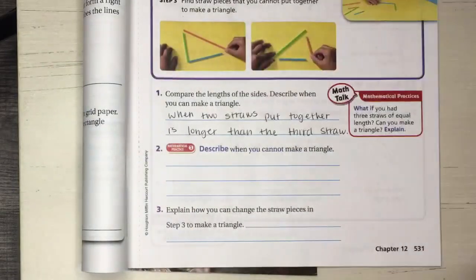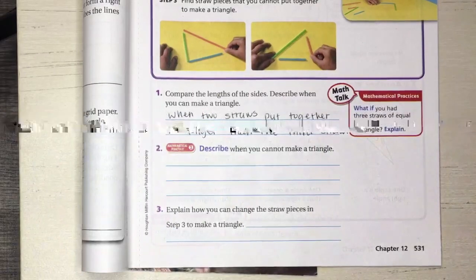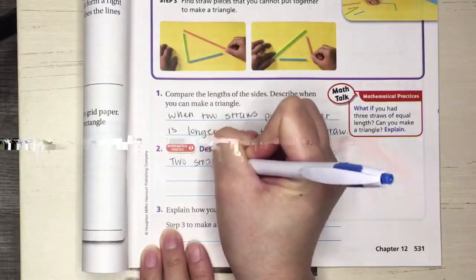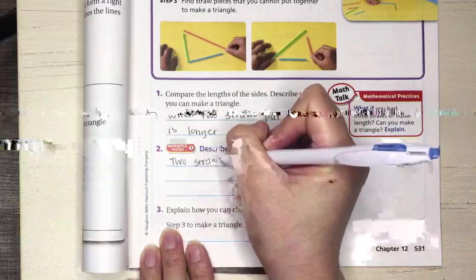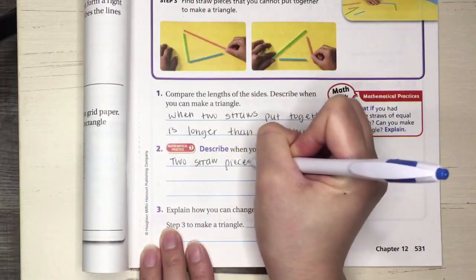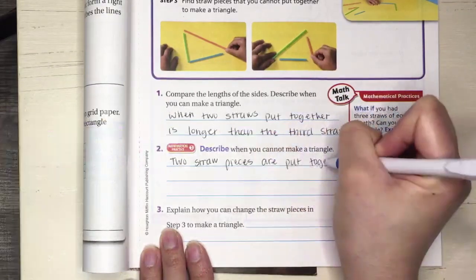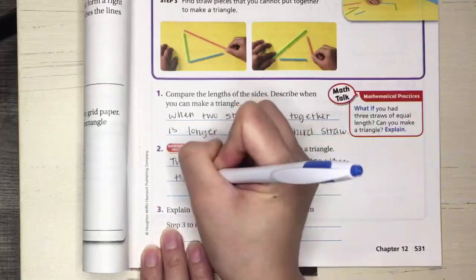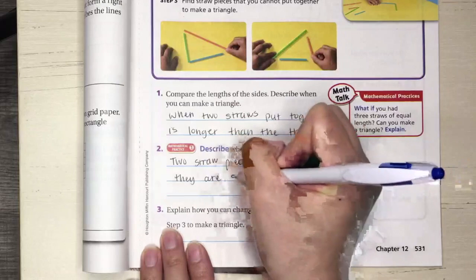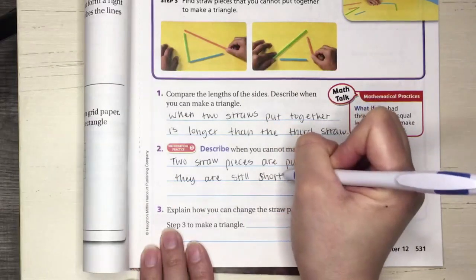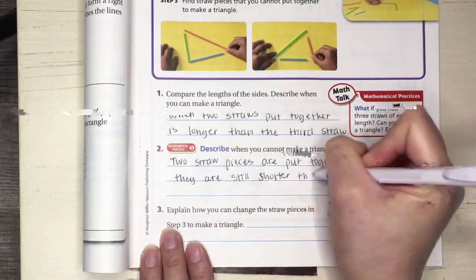So for my answer for number 2, I noticed that when 2 straw pieces are put together, they are still shorter than my third piece.